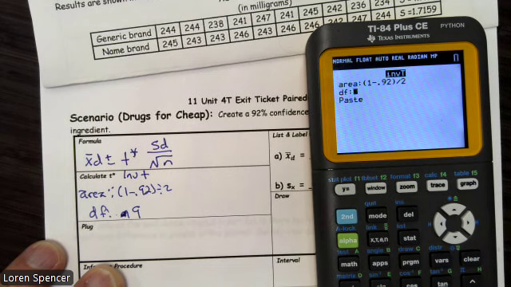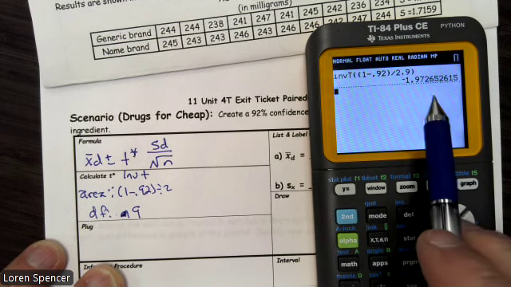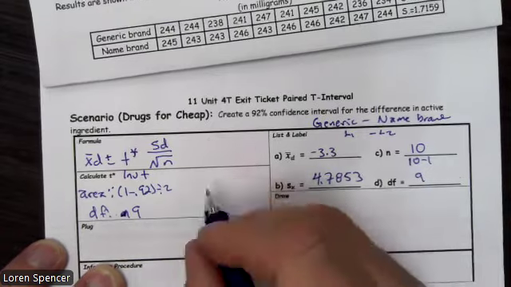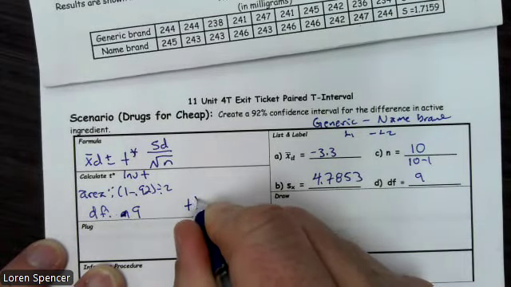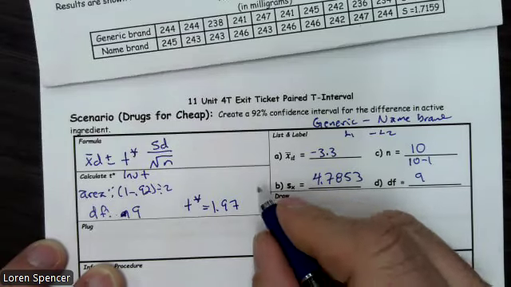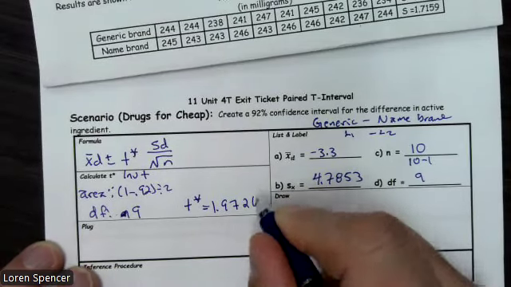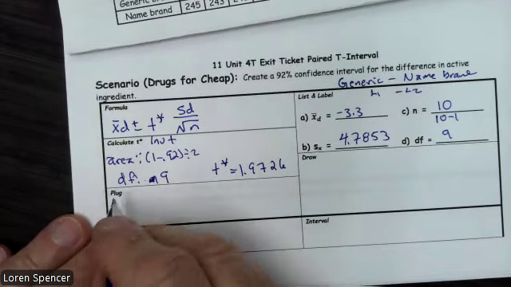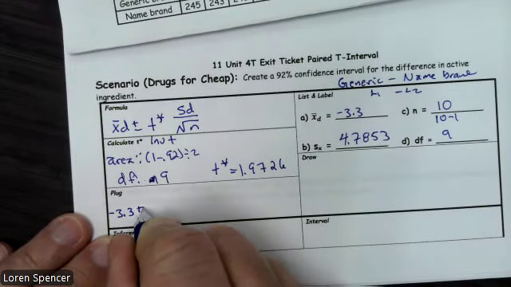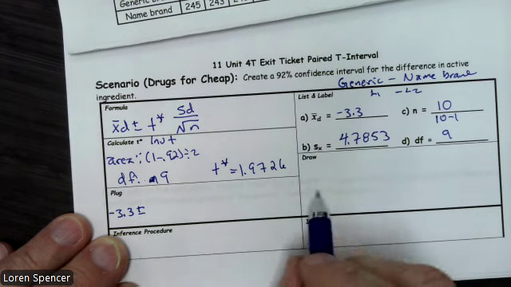Degrees of freedom in this case are 9, or 10 minus 1. And we end up getting 1.9726. Always make it a positive number. So t star equals 1.9726.